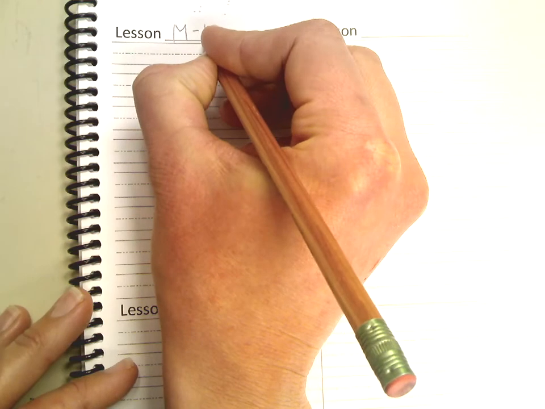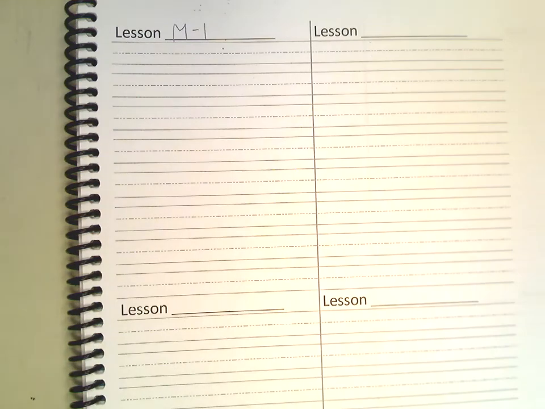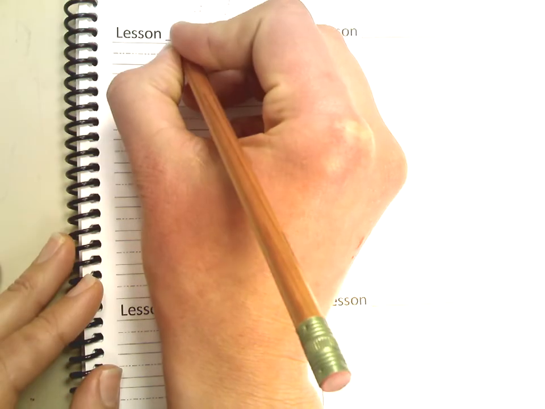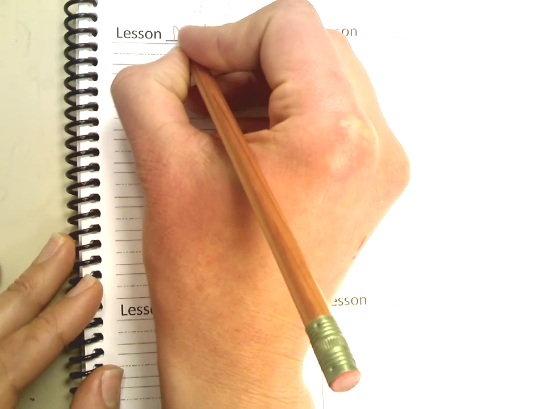M-1. All right, I'm just going to fix that M because it's okay to use an eraser in our notebooks, remember, because we want it to be beautiful.